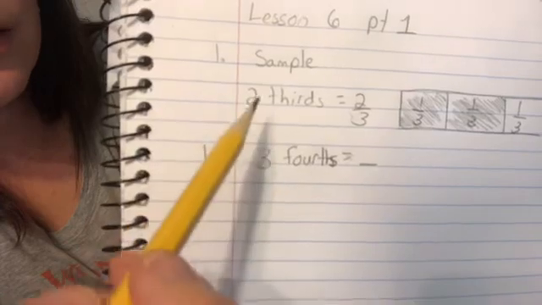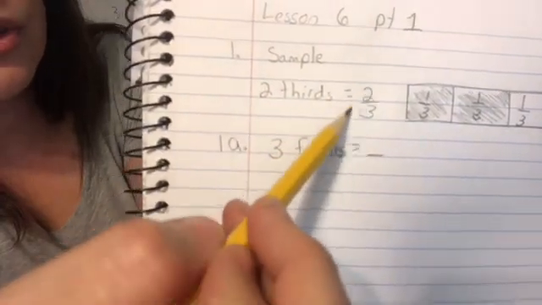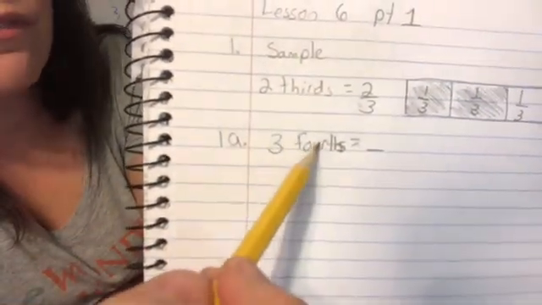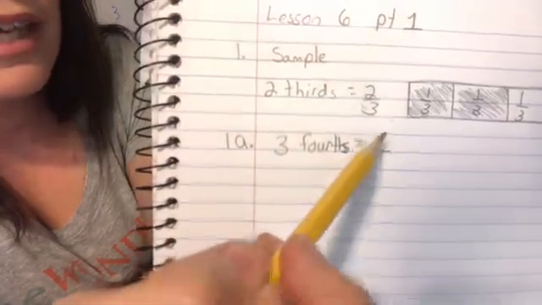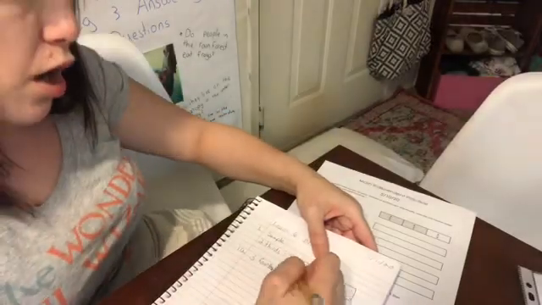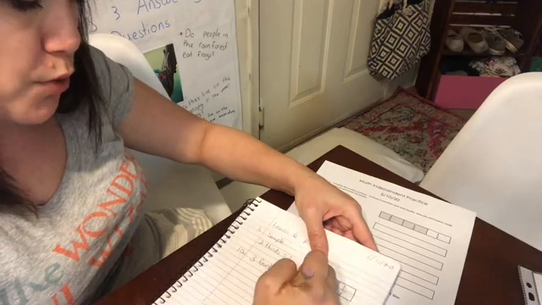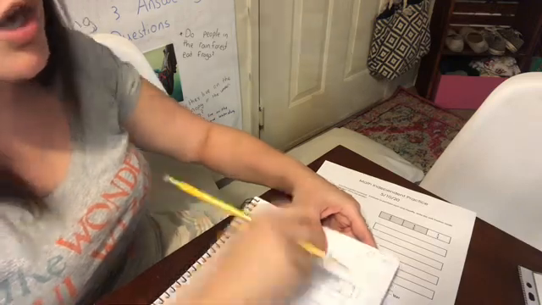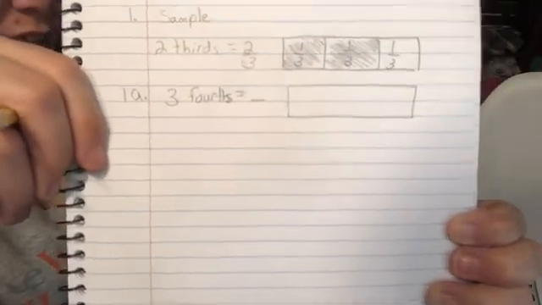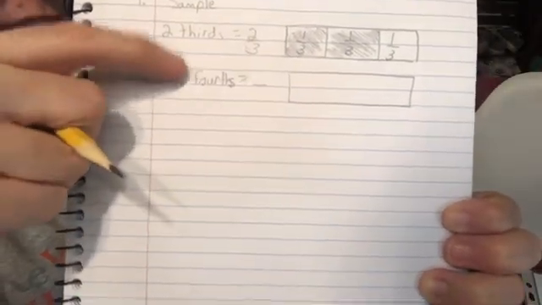So just like we did here, 2/3 equals 2/3. Here you're gonna write 3/4 equals, fill out the fraction, draw your rectangle, partition it appropriately, label it, and shade it appropriately to match this.